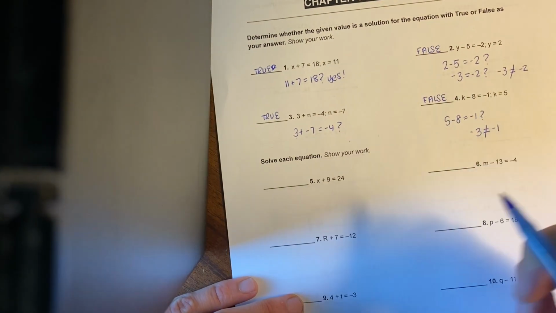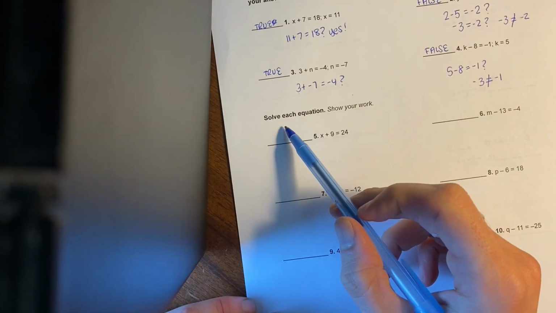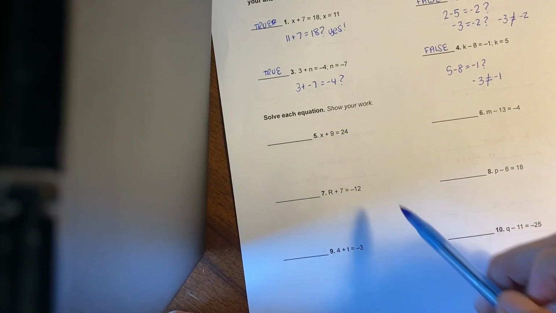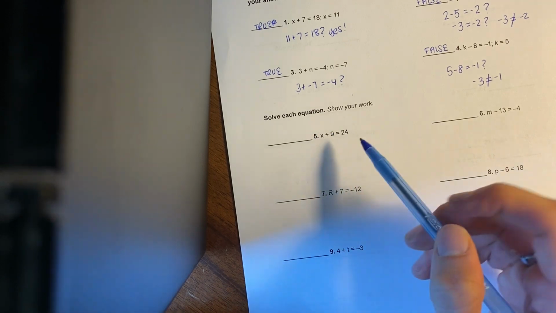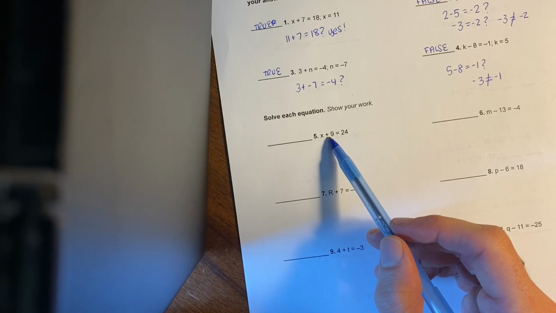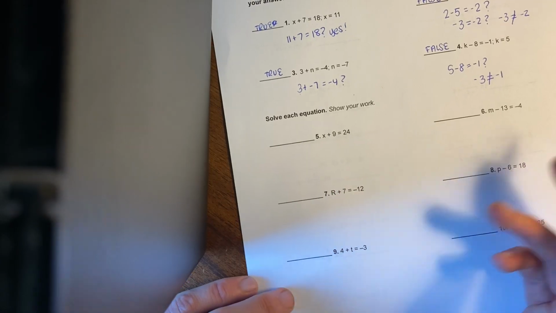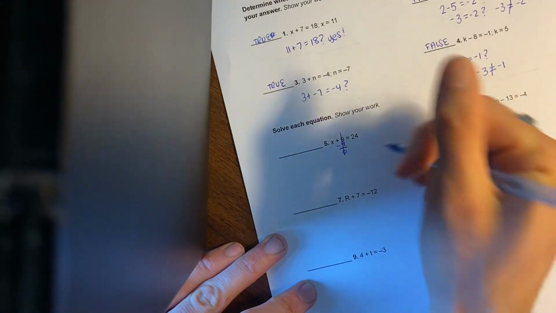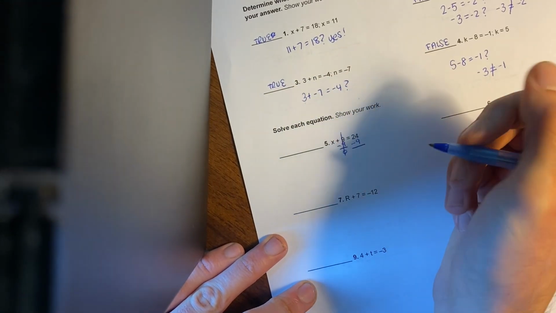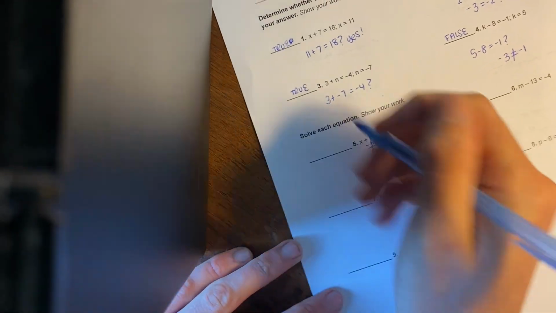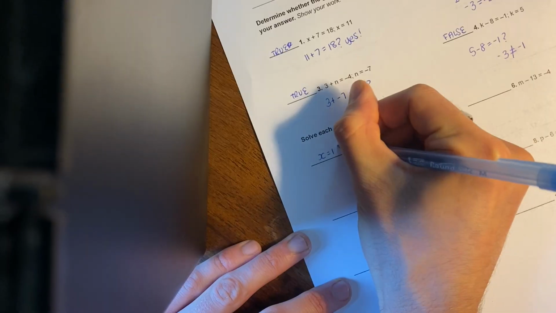All right, that's the first part. Let's keep on going from here. Solve each equation, show your work. These are the one-step equations, addition and subtraction. The main thing to remember here is we want to look at the number all by itself, and we do the opposite, the inverse. So if this says plus 9, what do I say? Minus 9. Gets rid of it on that side. Minus 9 over here would get me 15. And then our final answer is x equals 15.